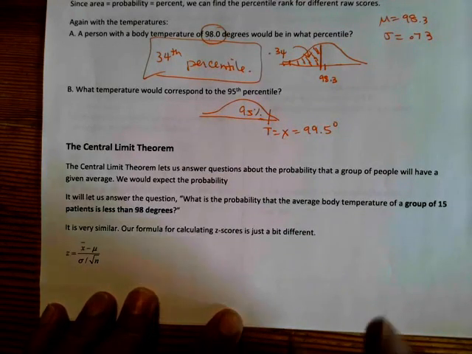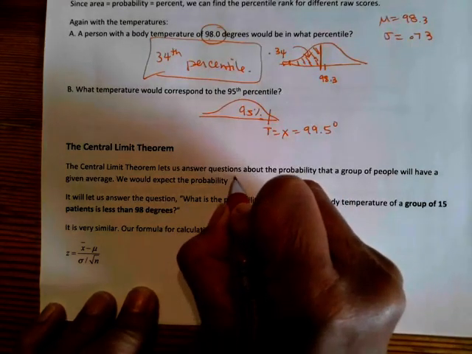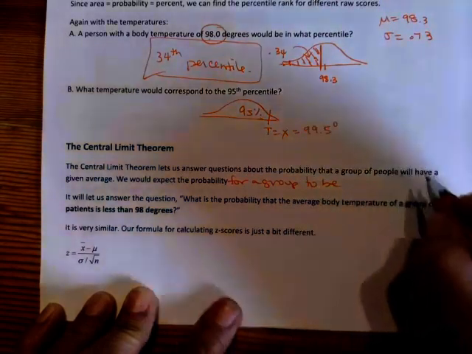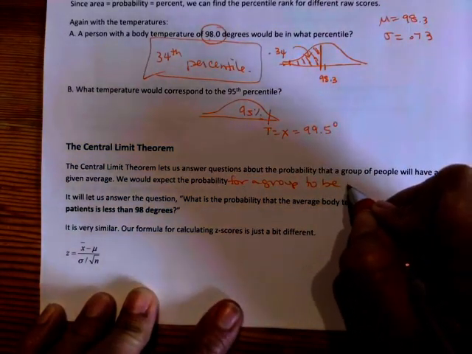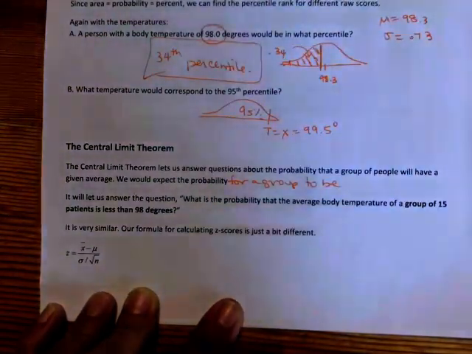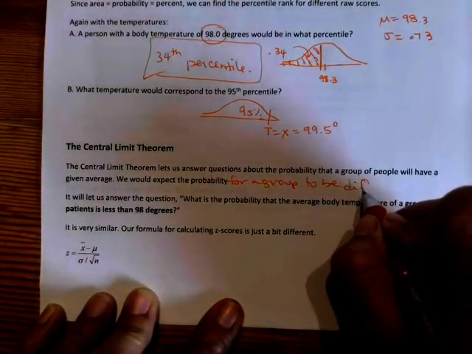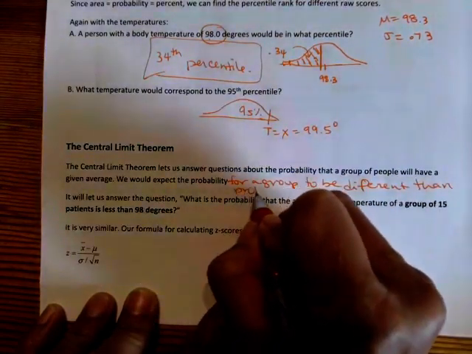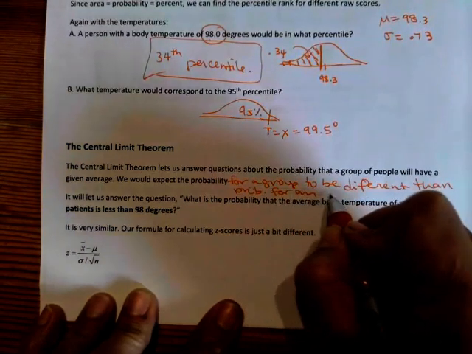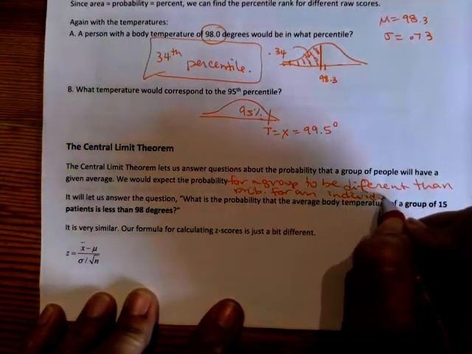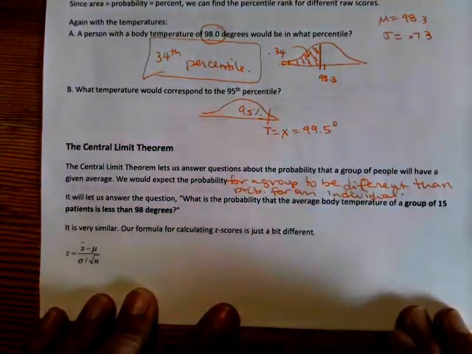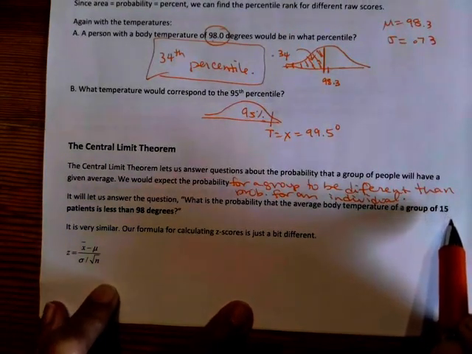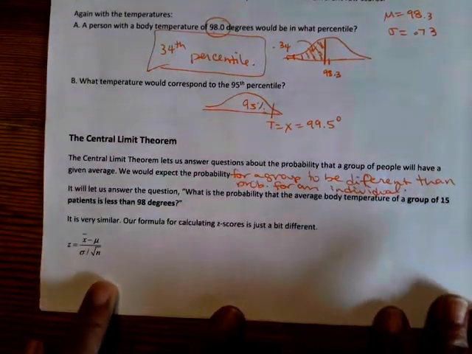We would expect the probability for a group to be different than the probability for an individual. So it'll answer the question, what is the probability that the average body temperature of a group of 15 patients is less than 98 degrees?